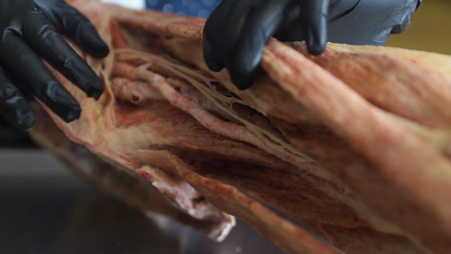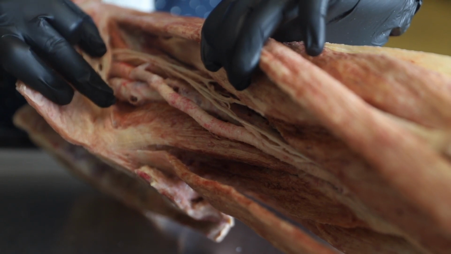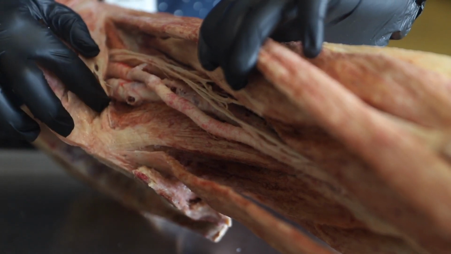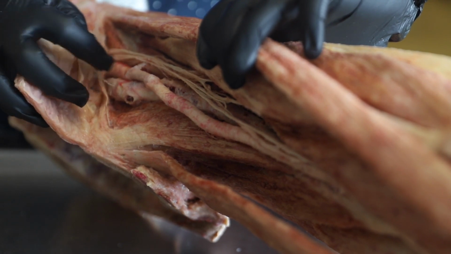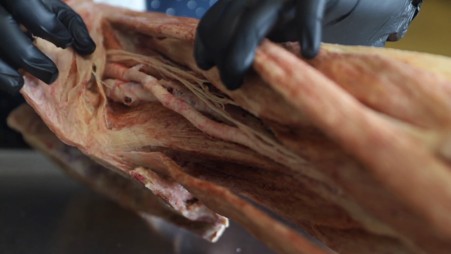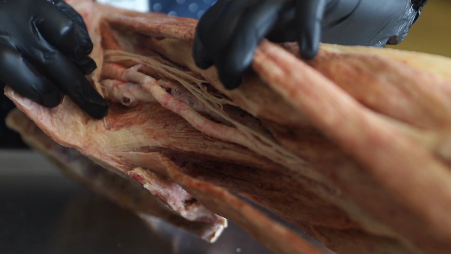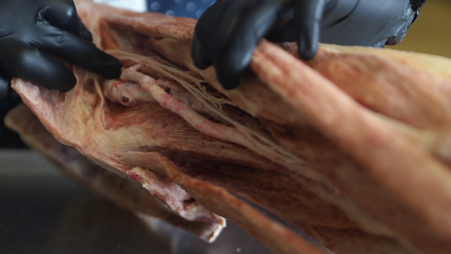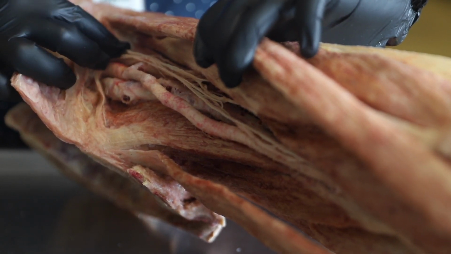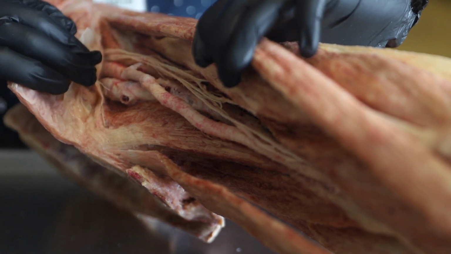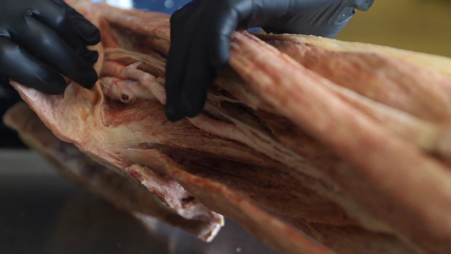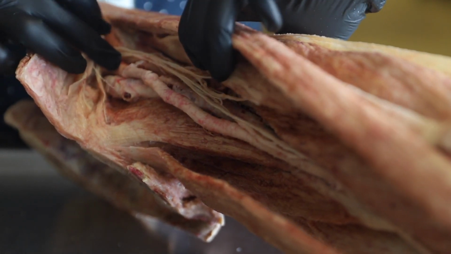And do you know the difference between them? Contents of the femoral sheath: femoral canal, femoral vein, femoral artery. While the contents of the femoral triangle: femoral canal, femoral vein, femoral artery, and then the femoral nerve. So in the sheath, the femoral nerve is excluded. Okay. So this is the femoral artery.